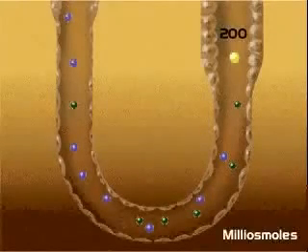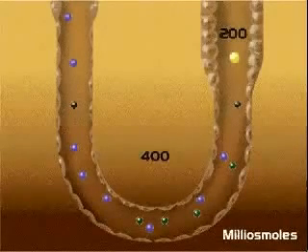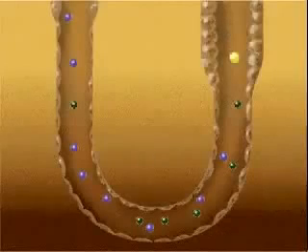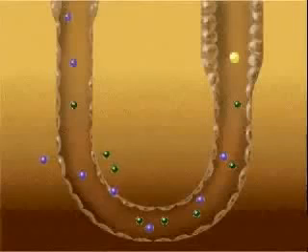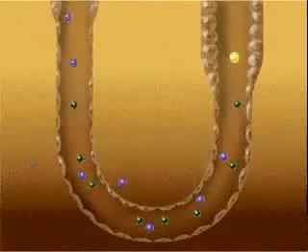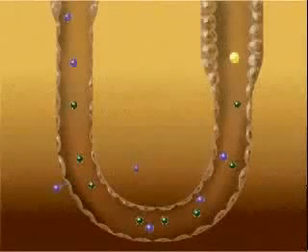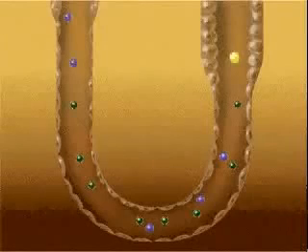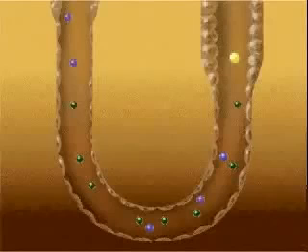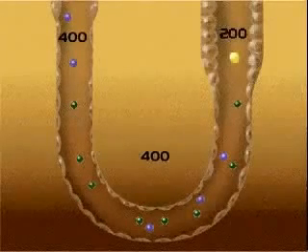Within the thick segment, the concentration is at 200 milliosmoles, whereas in the medullary tissue, the concentration is at 400 milliosmoles. Over time, a net diffusion of salt into the descending limb and a net diffusion of water out of the descending limb results in a balance in osmolarity between the descending limb and the surrounding interstitium. Because the thick segment is still actively pumping out salt, the osmolarity of the ascending limb is still 200 milliosmoles, and the interstitium and descending limb are balanced at 400.